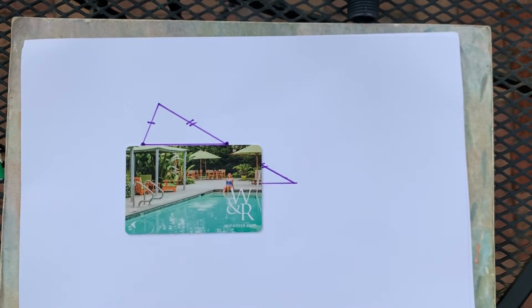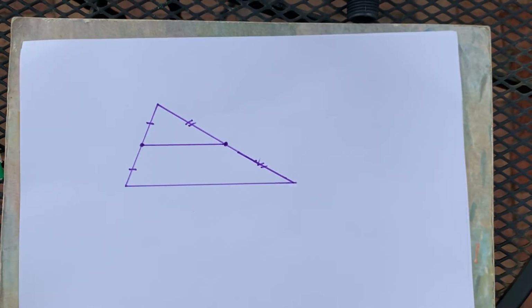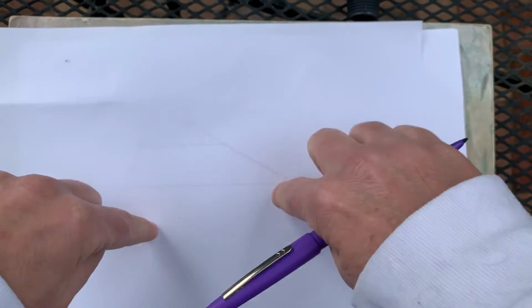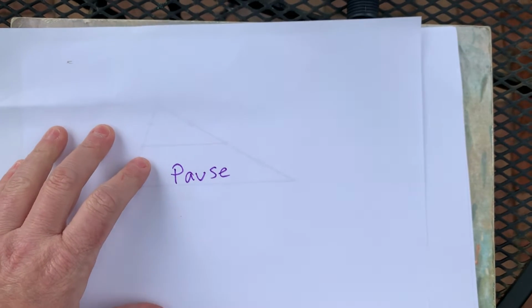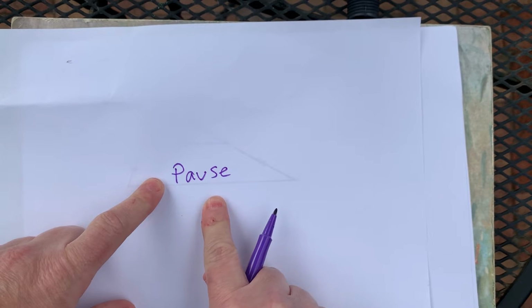All right, if you have not yet done this on your own, I want you to do it on your own. Take just a piece of paper, draw yourself a triangle, find your two midpoints, connect them, and do not go on until you've done that. So I'm going to ask you to pause your video.